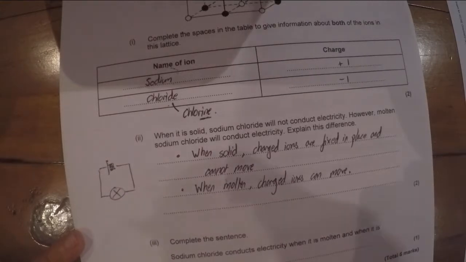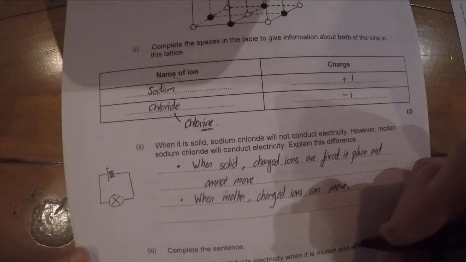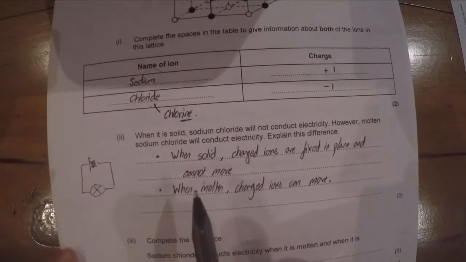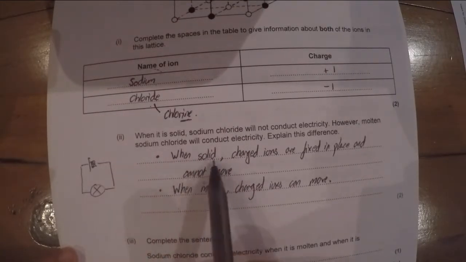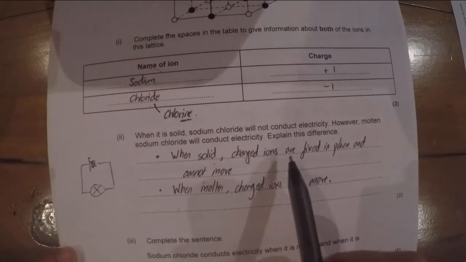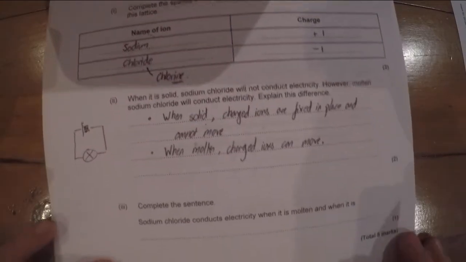The electricity is those charged electrons moving. They've got to move. If they can't move, can't conduct electricity. Circuit doesn't work. It's the same situation in chemistry. So when they're solid, the charged ions can't move, can't conduct electricity, they have to be able to move.